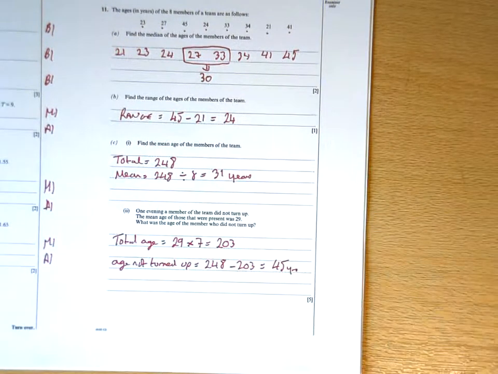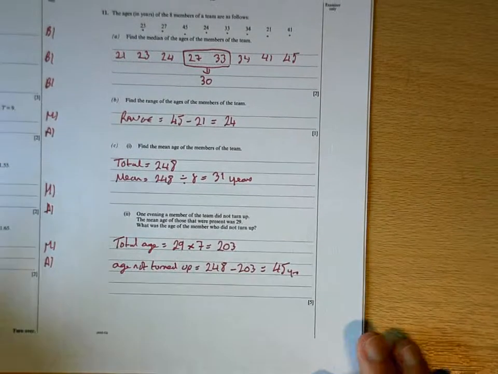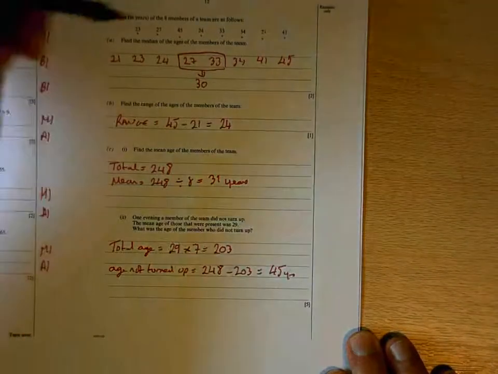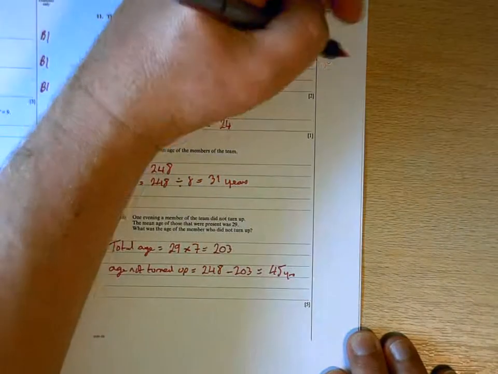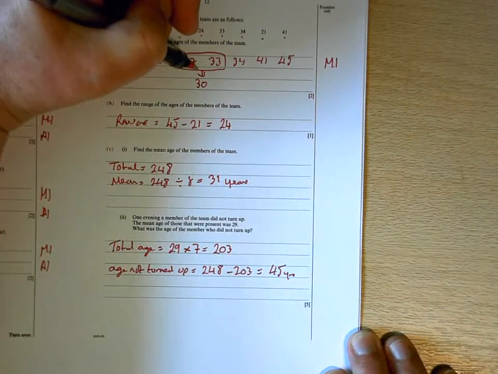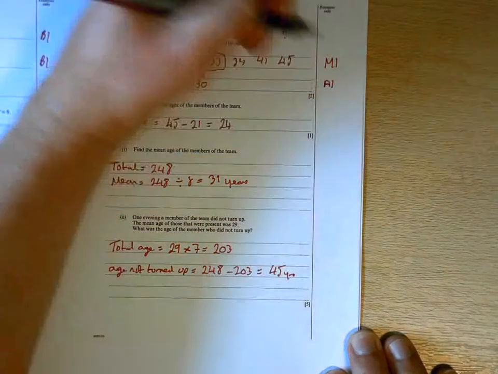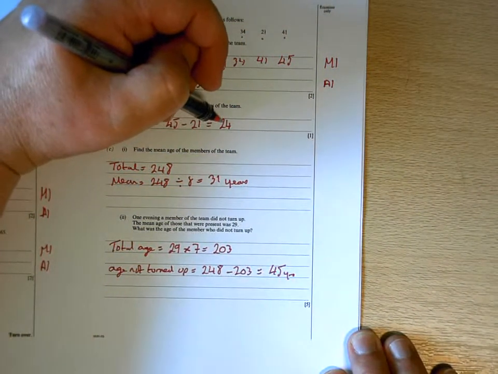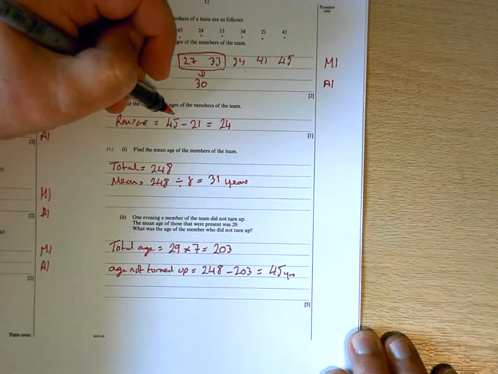Okay, so the marks for that one would be 1 mark for the method of ordering and finding the middle, and 1 for the correct answer. The range, you would only get it for 24. You wouldn't get that mark if you just wrote down 45 21.